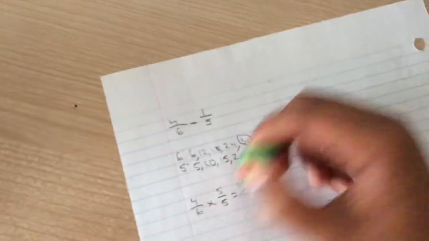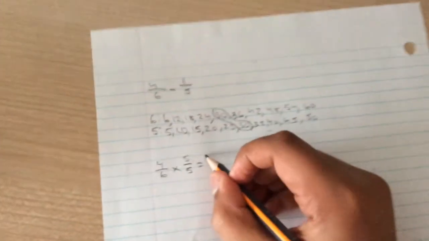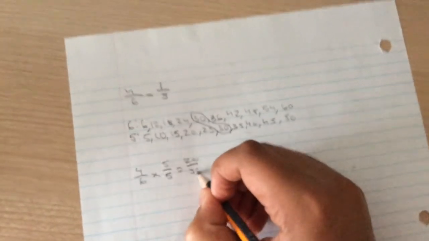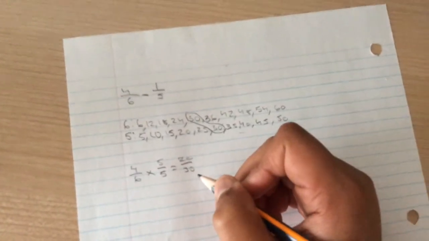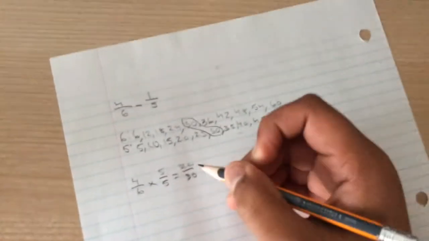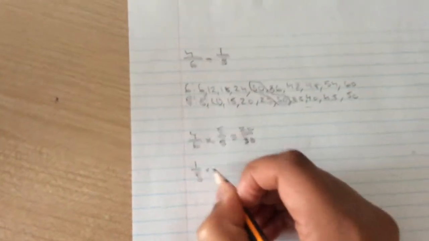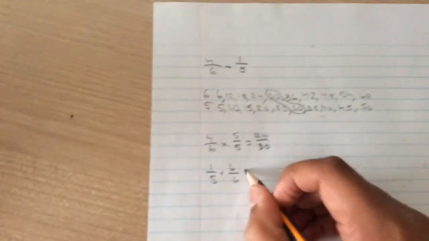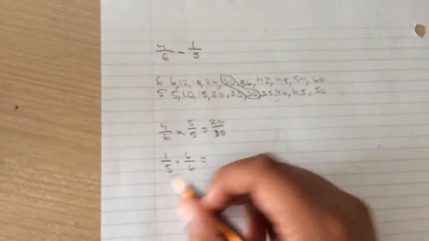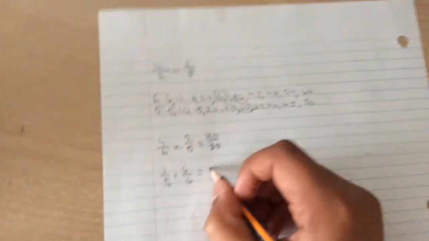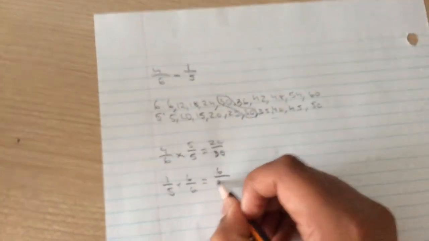That's not 40. So it would be 20 over 30. Okay. Did I do it right? Yeah, okay, cool. I got it. Now for the fifth. So 1 over 5 times 6 over 6, because 5 times 6 is 30, equals 6 over 30.